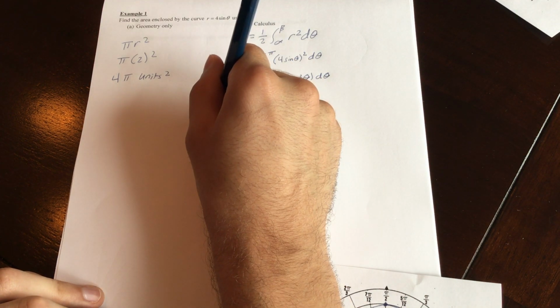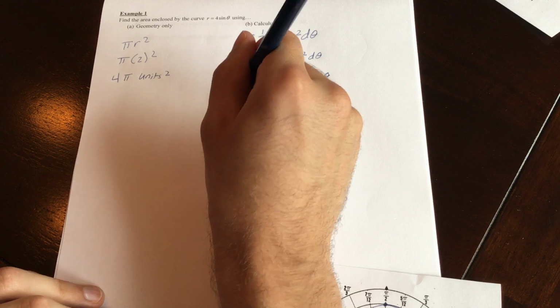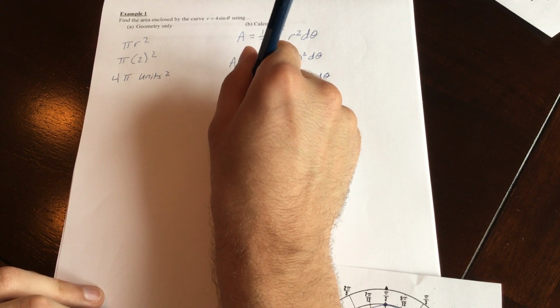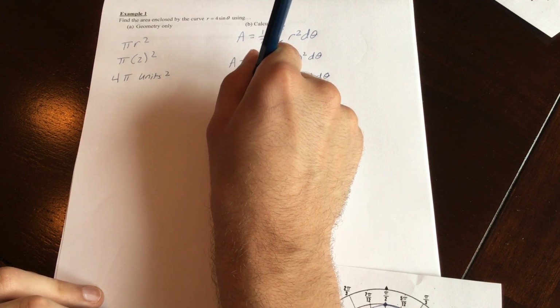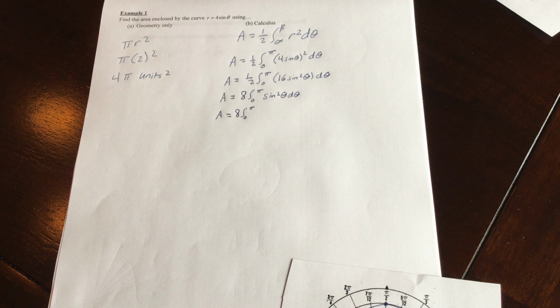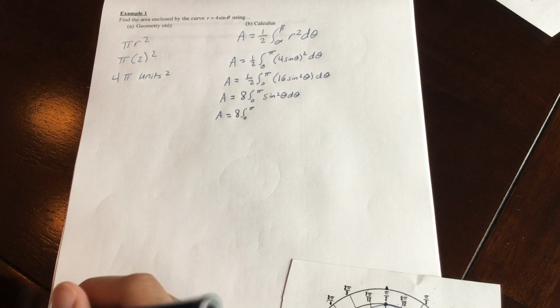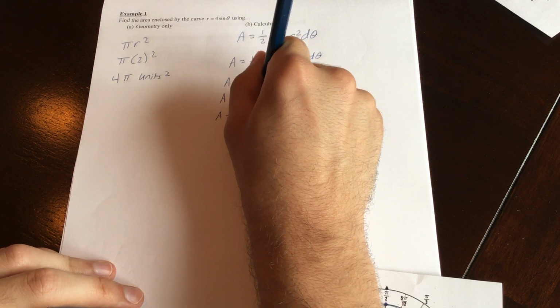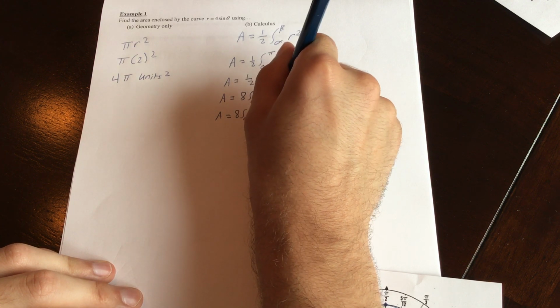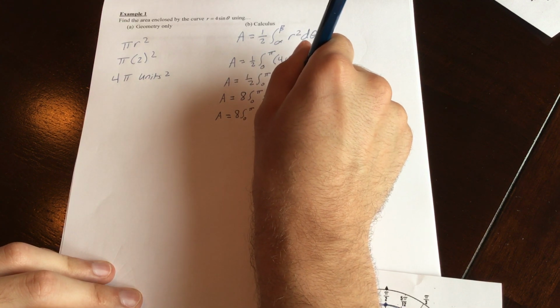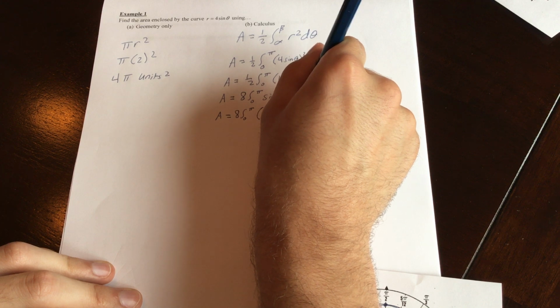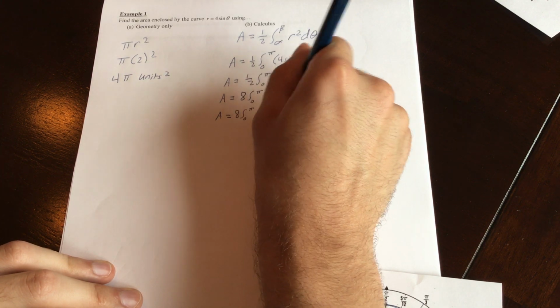All right, now for integrating either sine or cosine to an even power like this, we'll need to try to remember the power reducing identity for sine. So sine squared theta is equivalent to 1 minus cosine 2 theta all over 2.